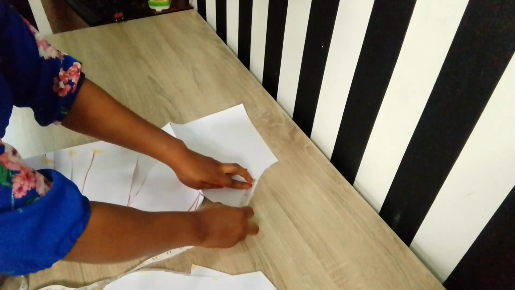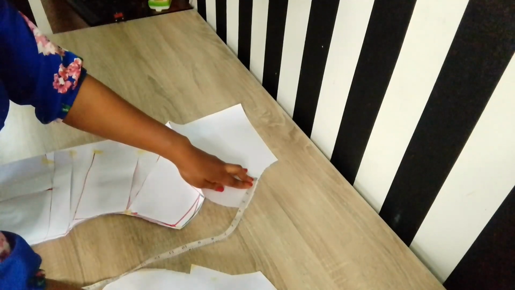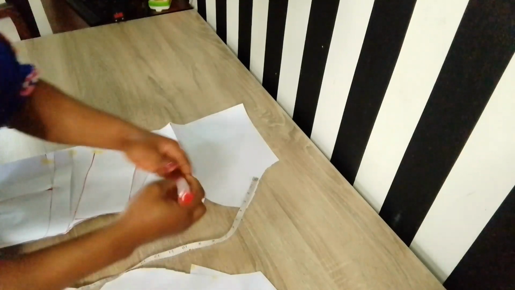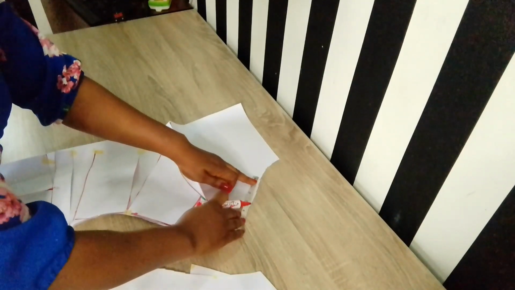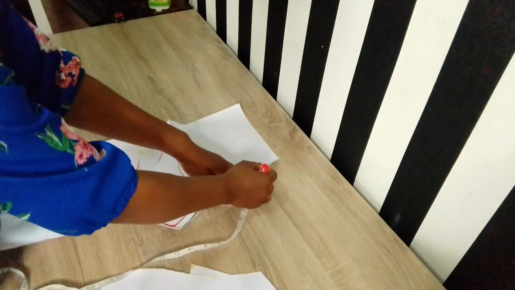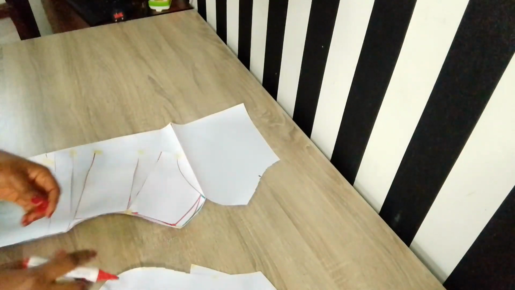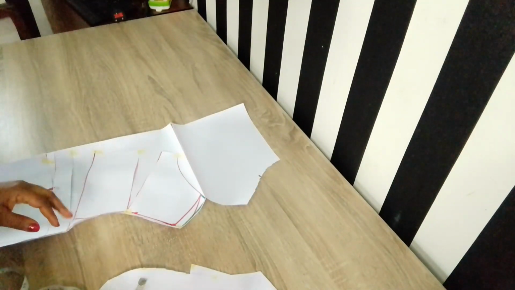So from that point I went ahead to mark or to measure about 3.5 inches. You could do 4 inches. Between 3 to 4 inches is fine. So I went ahead to mark it, and then I cut off the excess pattern paper.